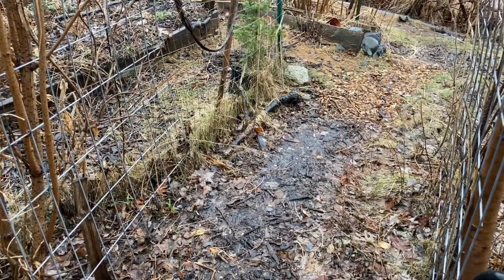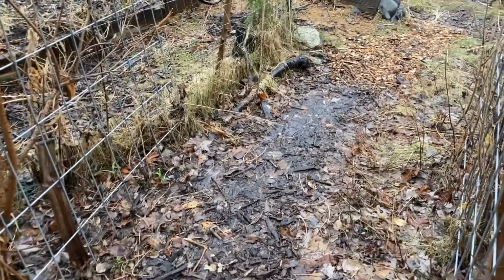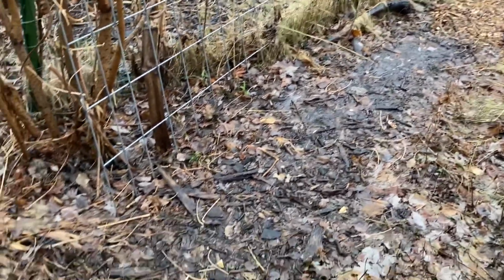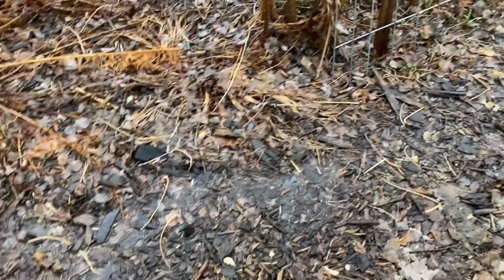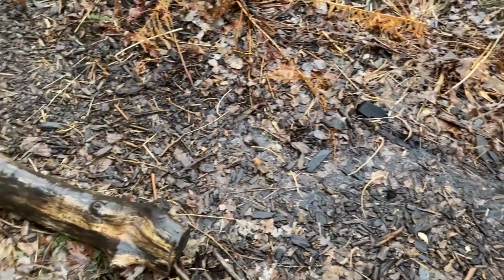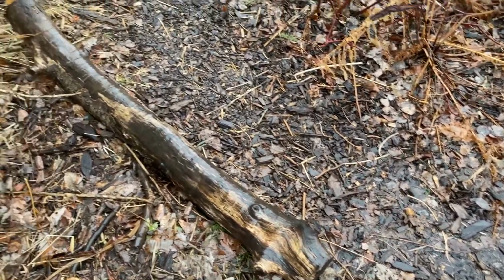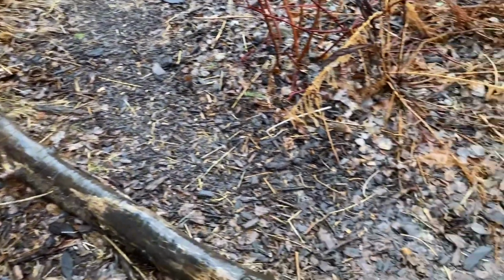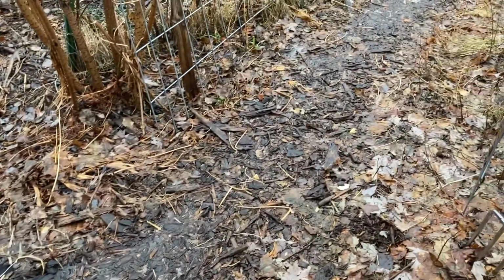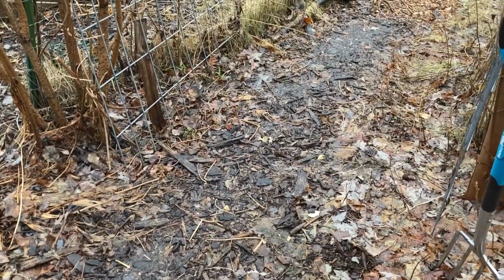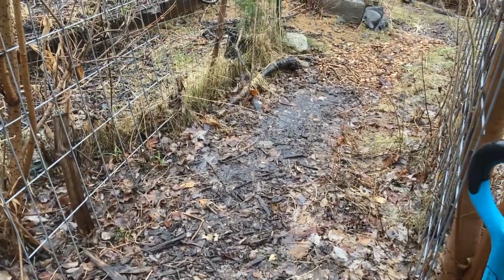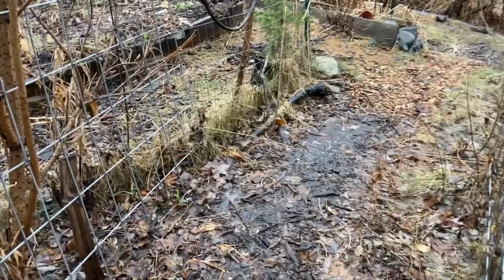Taking a look at our pathway here, we can see it's getting pretty wet. There's actually some surface runoff. You can see there's an old layer of wood chips down. As we go up slope, it dries out a little bit. But the pattern here, we know this is a low spot. It's also our walkway. So we continuously try to raise it up by throwing down fresh wood chips every year. It keeps it from getting all mucky.